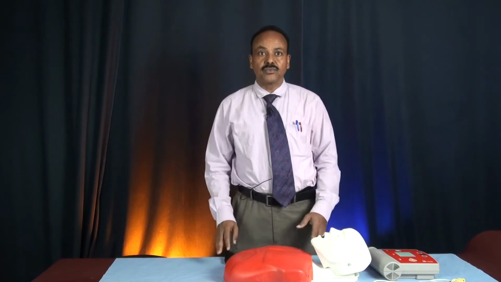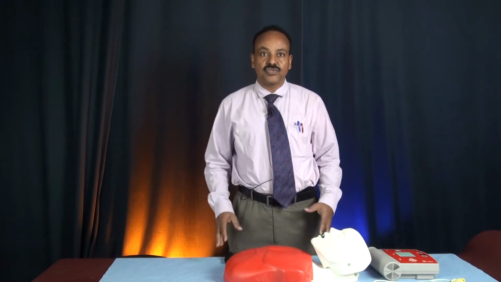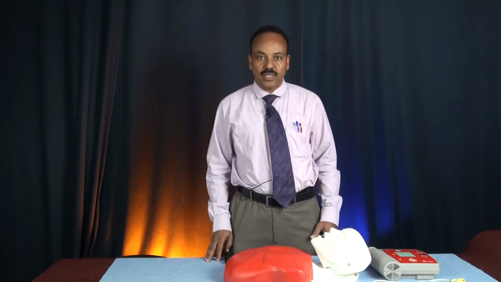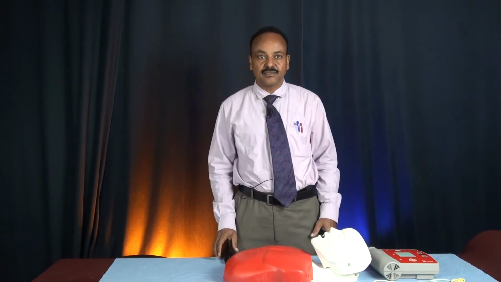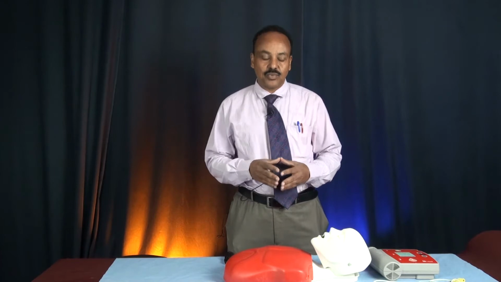Now I am going to speak about the AED, and I will show you a demonstration of how to use it. AED stands for Automated External Defibrillator. We use it when we want to shock a victim whose heart has stopped, aiming that this shock will return the heart to the normal rhythm. We use the AED once available, and you should use it as early as possible.